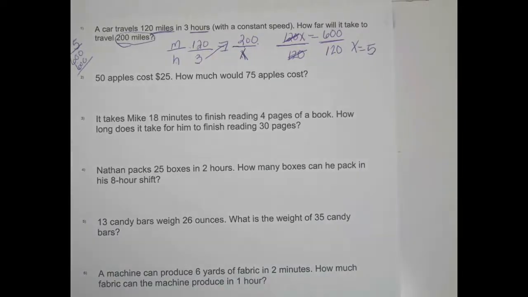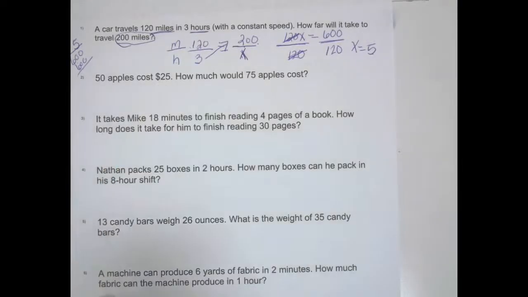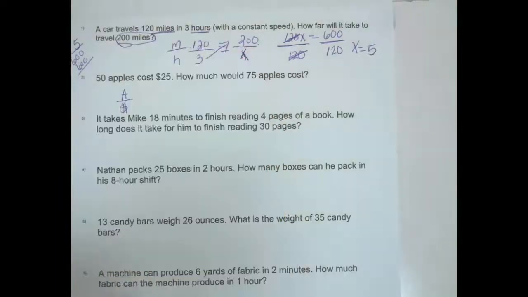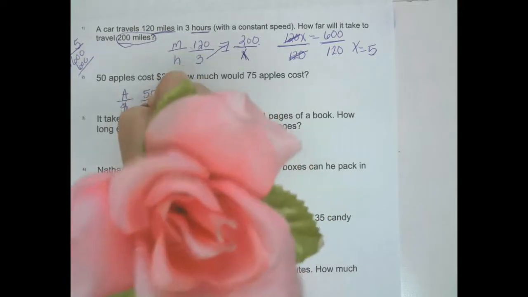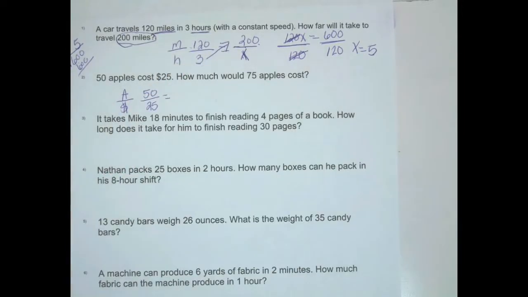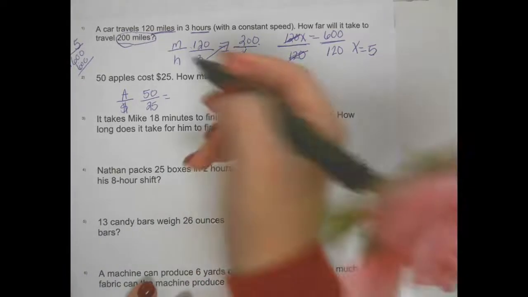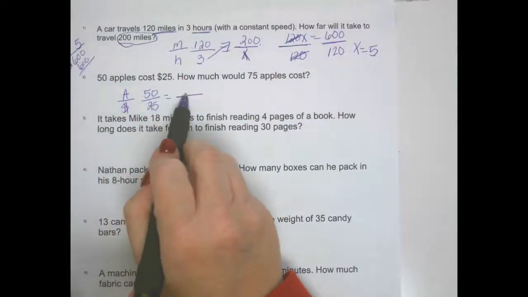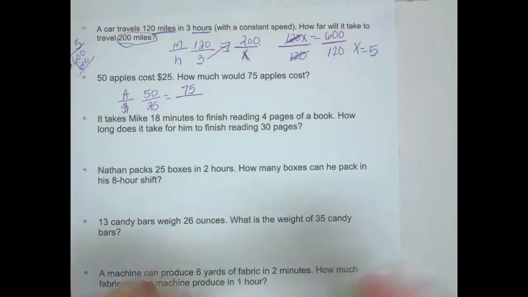Number 2. 50 apples cost $25. The two things we are talking about are apples and money. 50 apples cost $25. How many would 75 cost? So apples, apples, apples. So 75 is going to go on top. And then you have x.